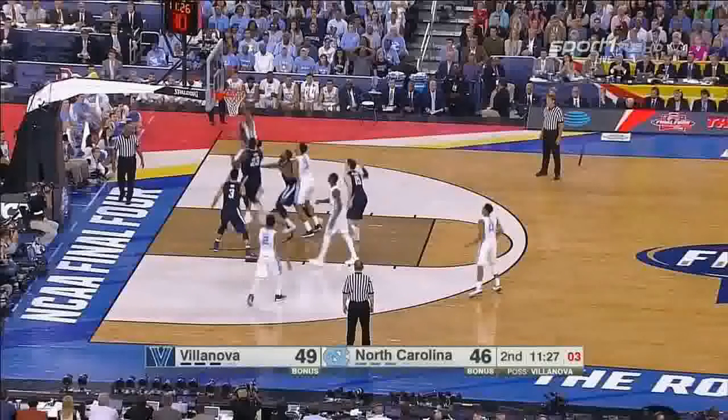Almost 30 seconds after this play, the exact same thing happens at the other end of the court, and Michael Stevens makes a completely different call from the exact same vantage point. It is inexplicable. Watch and see.